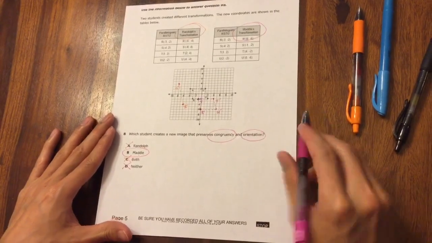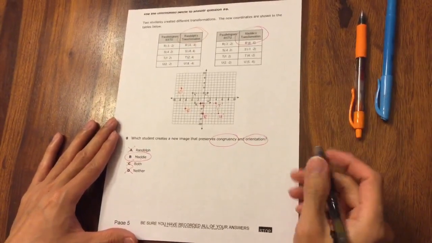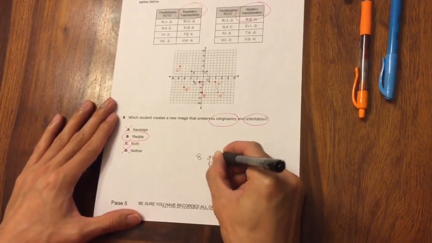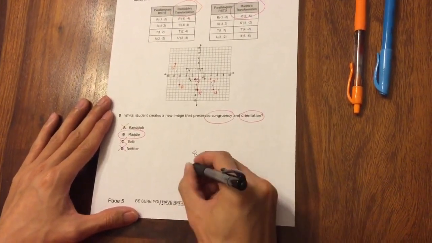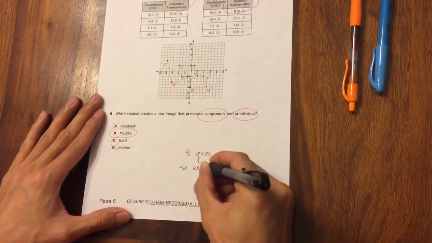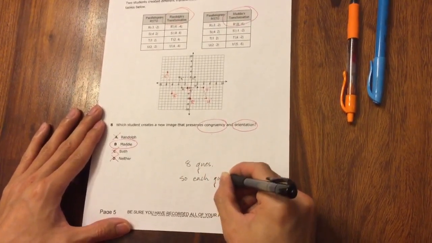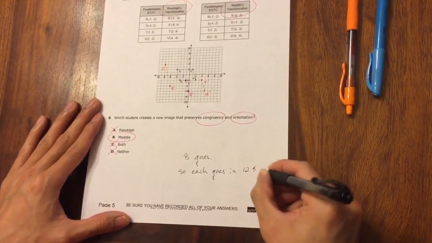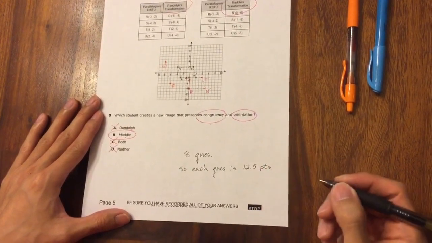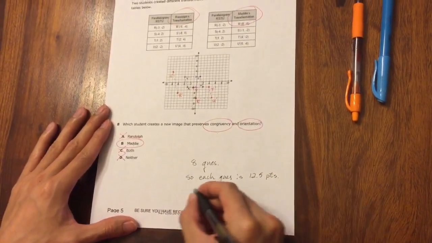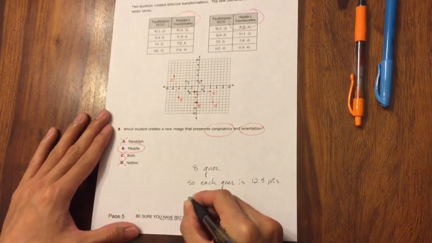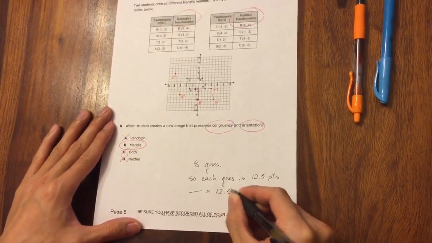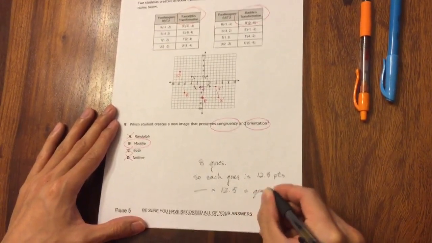All right, now here's the issue that you guys might be most concerned with, your grade. There were 8 questions. So each question is 12.5 points. So you take how many you got correct and you multiply by 12.5, and that is your grade.